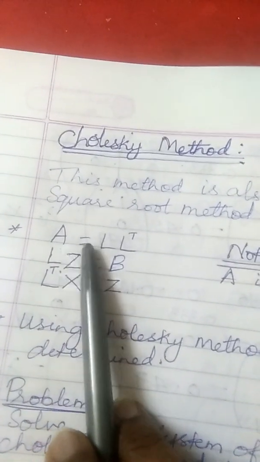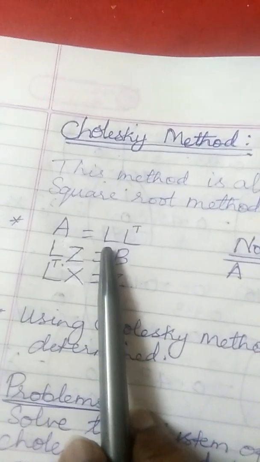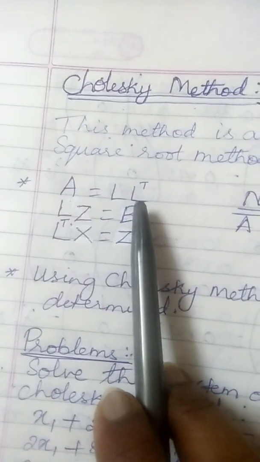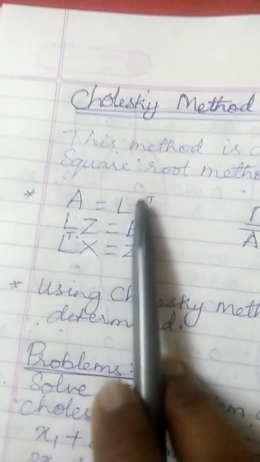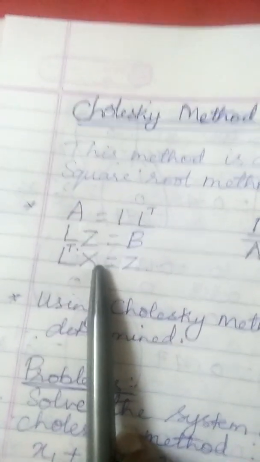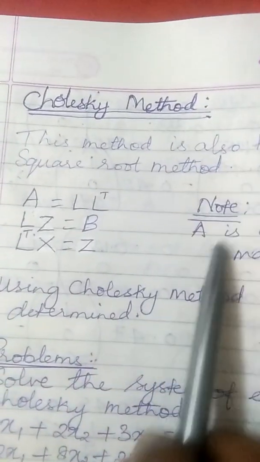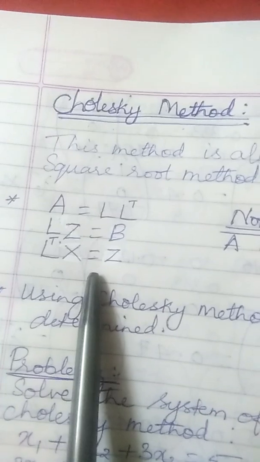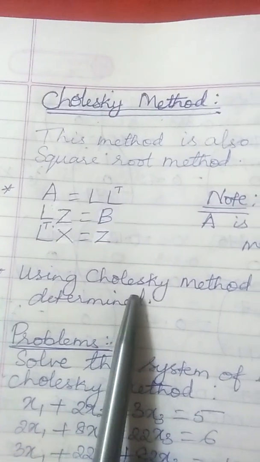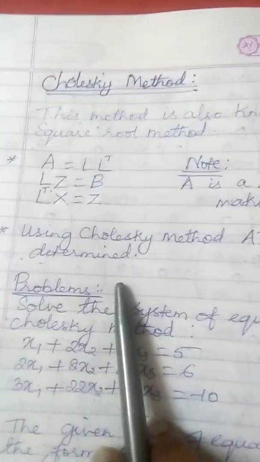So initially, with A equal to L L transpose, we have to evaluate L11, L21, L22, L31, L32, L33, the elements of the lower triangular matrix, and write down the L matrix and find its transpose, and then perform the second and the third steps to evaluate the values of the unknowns. So using the Cholesky method, we can solve a system of linear equations and find the values of the unknowns. Another advantage of this method is that we can find A inverse with the Cholesky method.